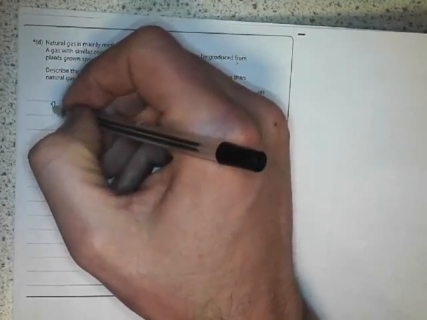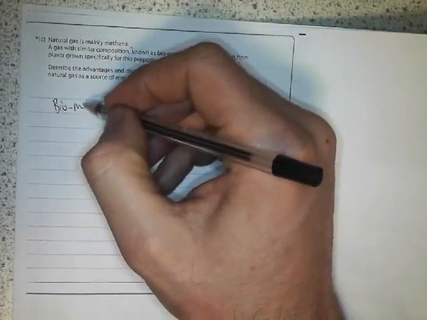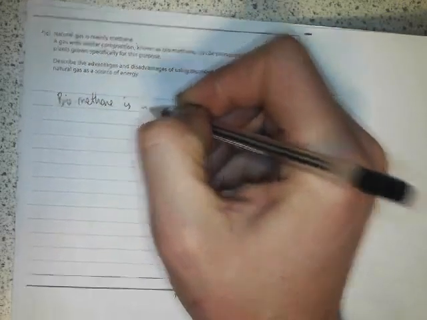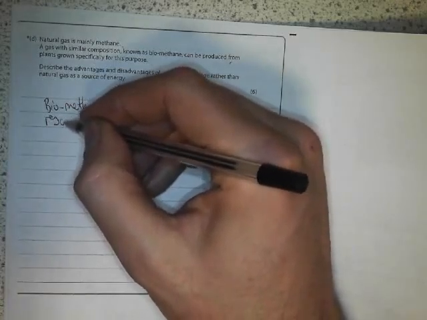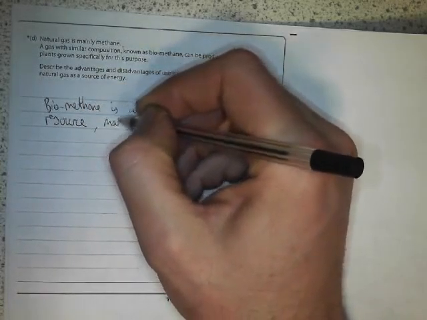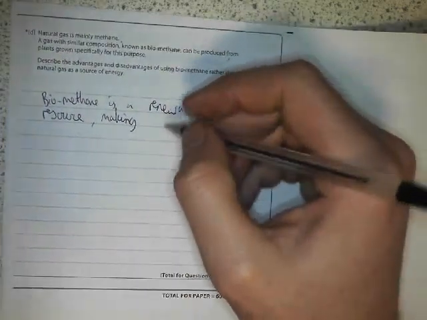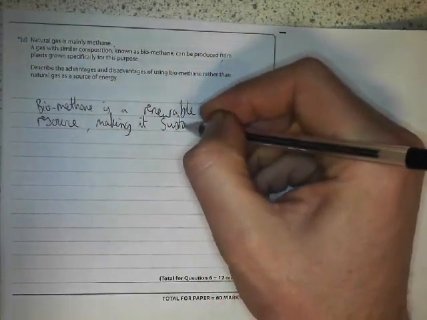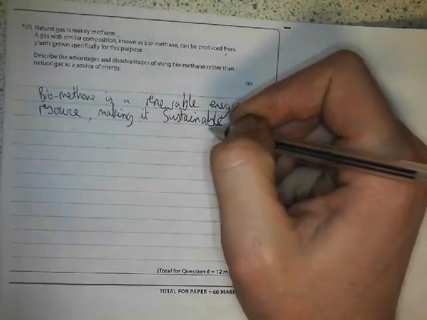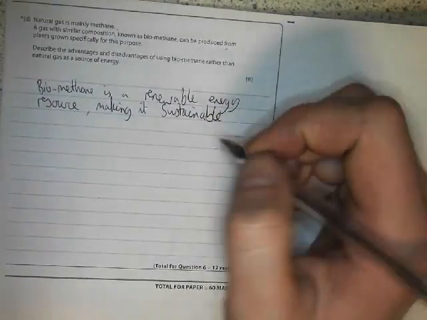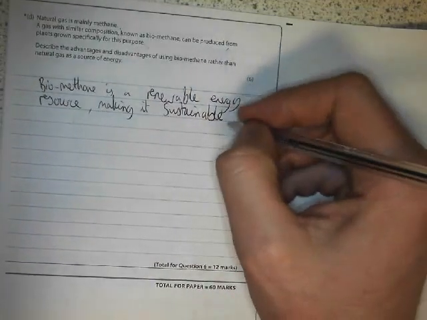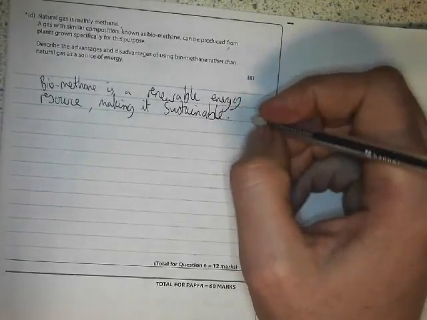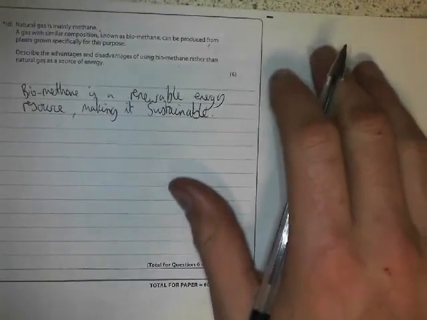So, first thing, biomethane is a renewable energy resource, making it sustainable. It's my phone going off. I'm going to ignore it because you're of more importance. But it is a renewable energy resource, making it sustainable. Lovely. Do we need to explain that any further? No. That's nice and concise.